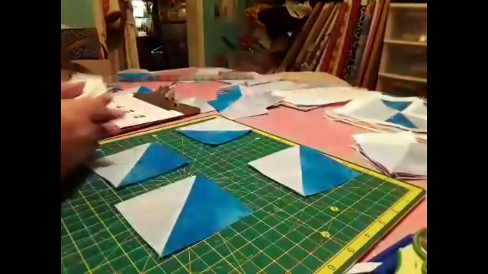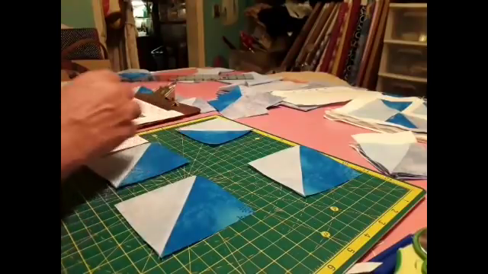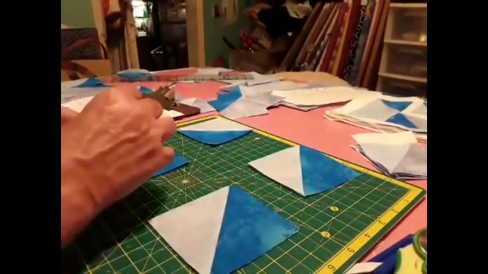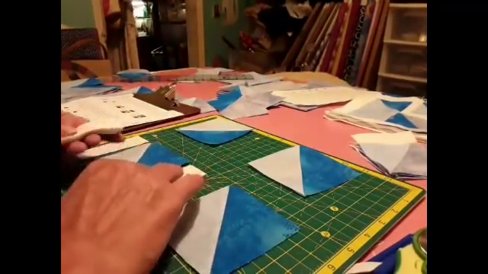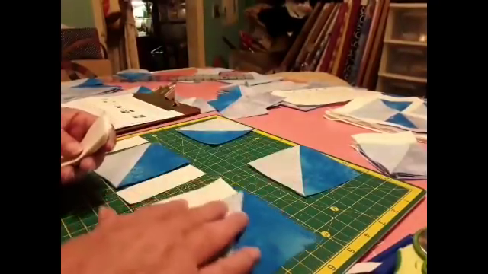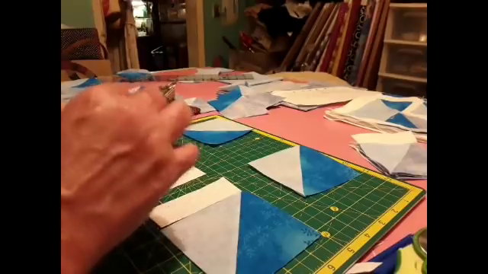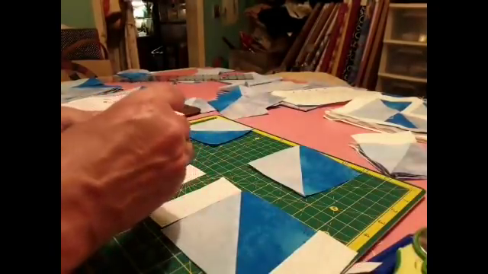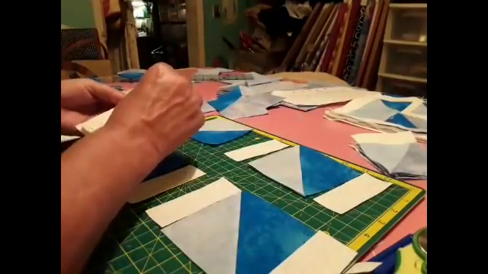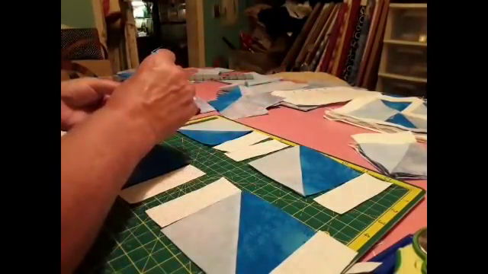And we are supposed to sew on this side, this side, this side. There we go. Like that. Alright.